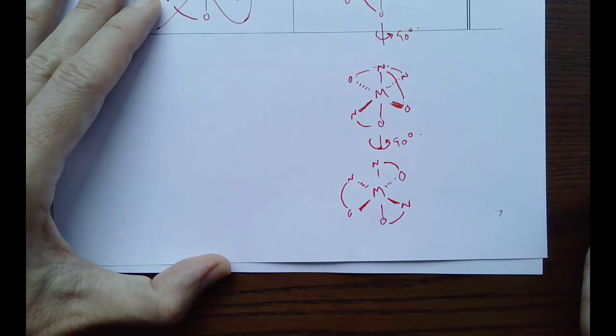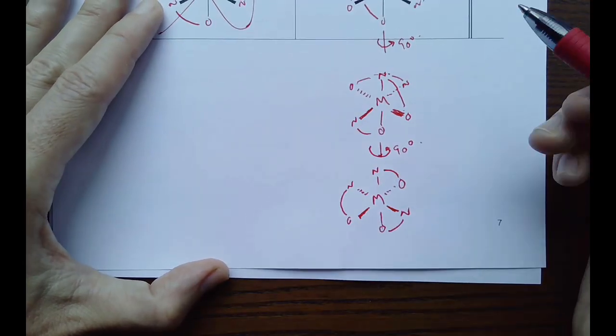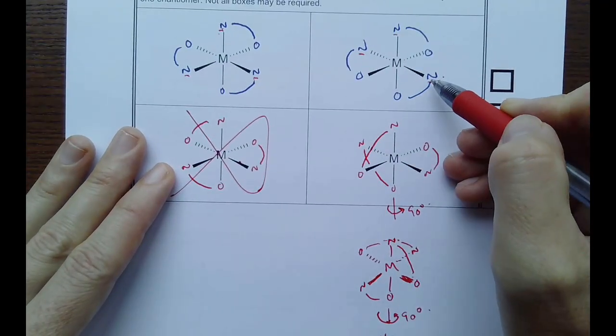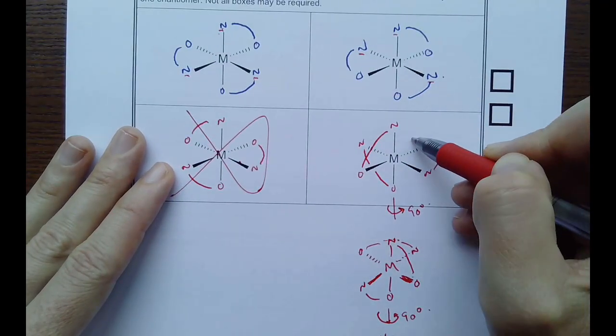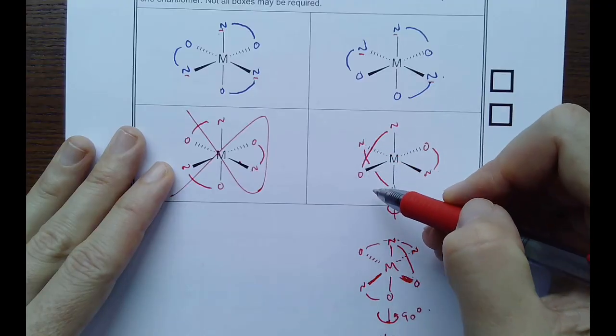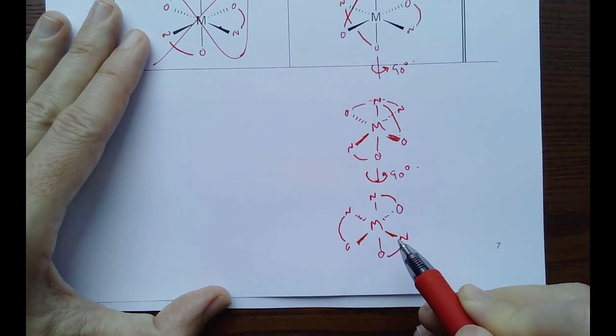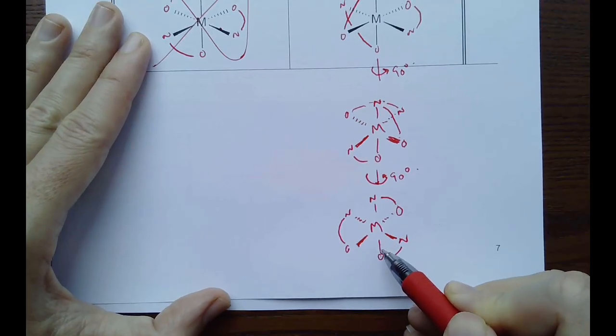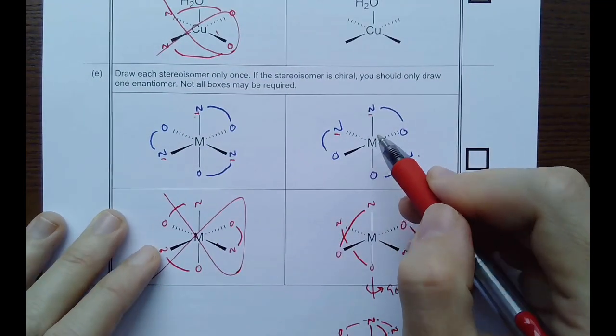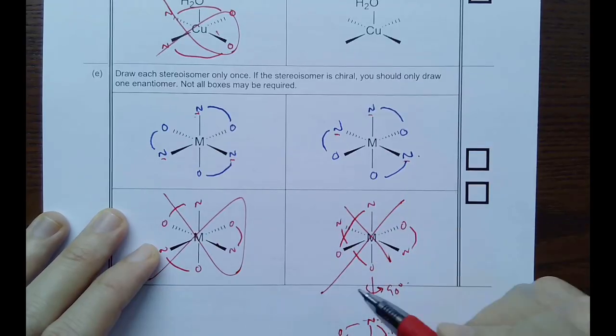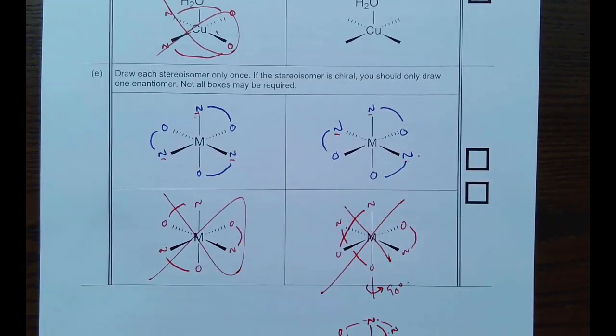So I did 2 rotations, so I've rotated it by 180 degrees. What I've done basically is I've brought this nitrogen all the way around to the back, I've brought this nitrogen all the way around to the front, but importantly what you can see is this shows you that it is now the same isomer. So that is not a valid one either.